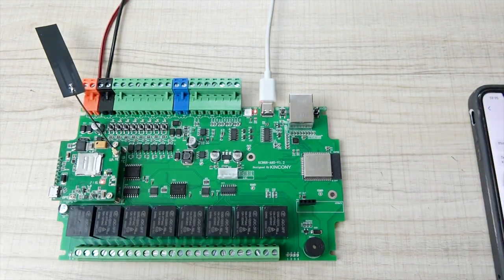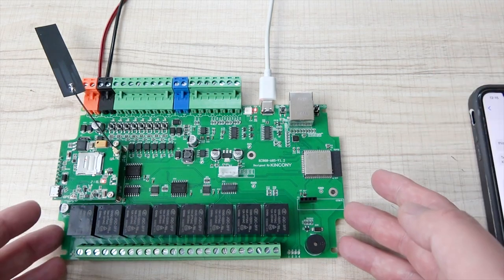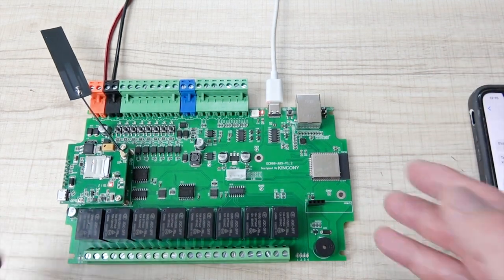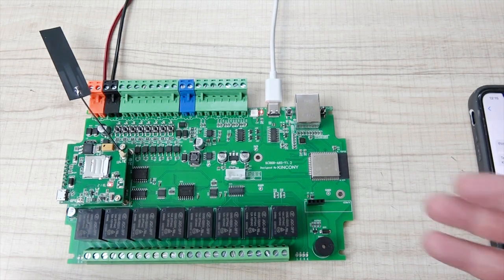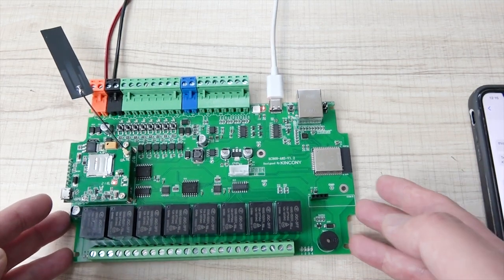That will be easy for making a mobile phone application and for remote control. Okay, let's begin and see how to do it. Let's look at the hardware firstly.